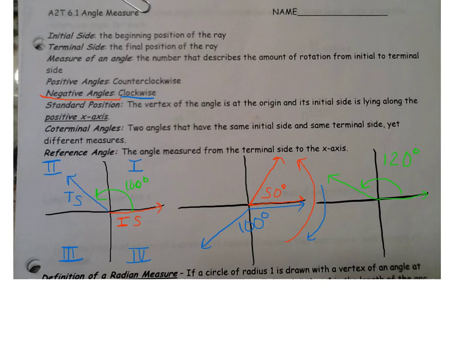Think about the idea that a full circle, this little blue, is 360 degrees. If I went all the way around the circle one whole time and then ended up on that same initial side, I would have 360 all the way around plus another 120. So I get 480 degrees as a coterminal angle with 120 degrees.